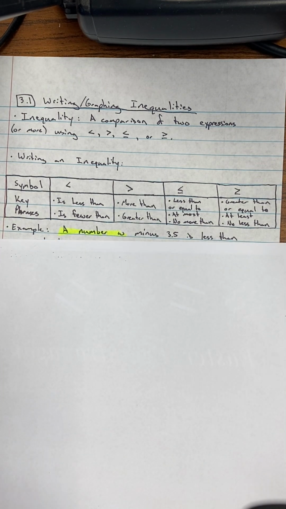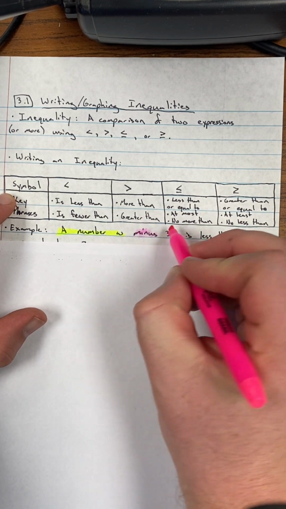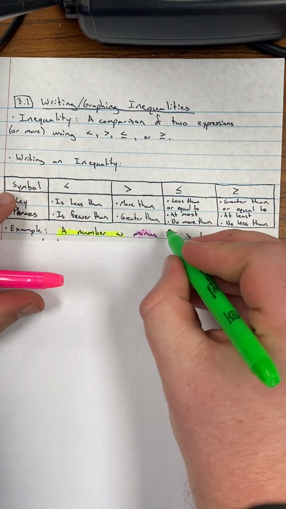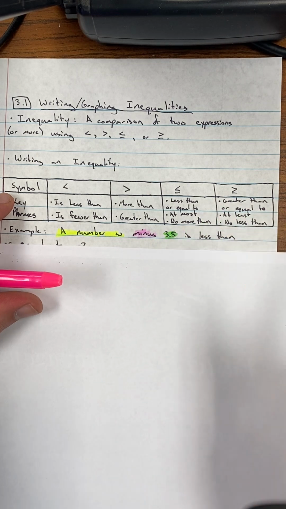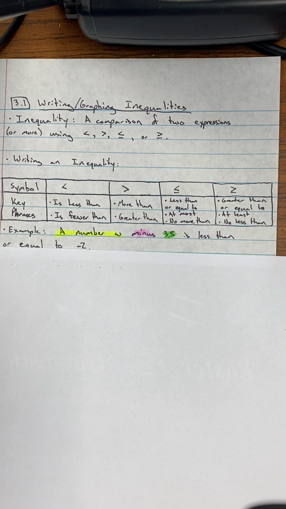Minus, I'll highlight in red or pink. 3.5 I'll put in green. Is less than or equal to negative 2.